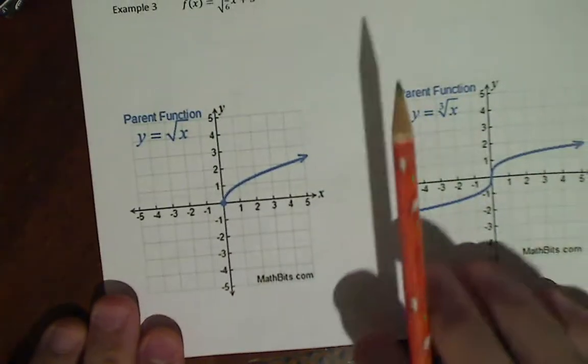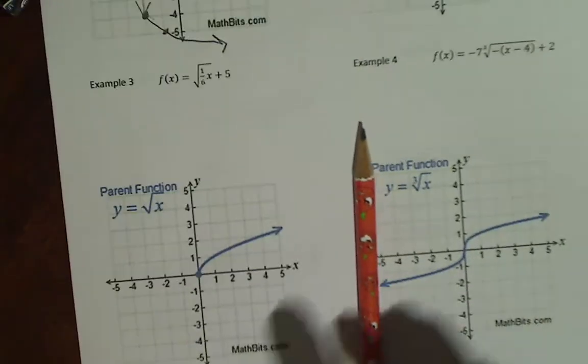Okay, so look at the next two. Try them yourself. I'll be back here in a second.